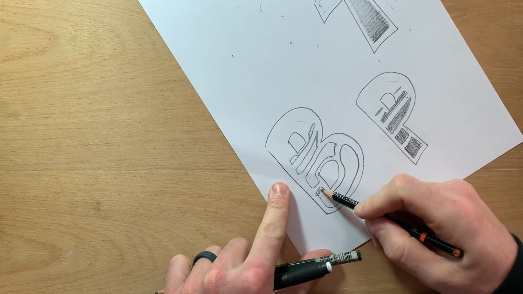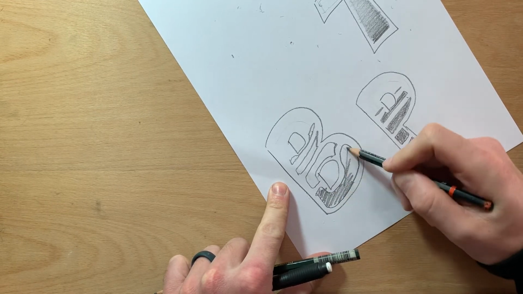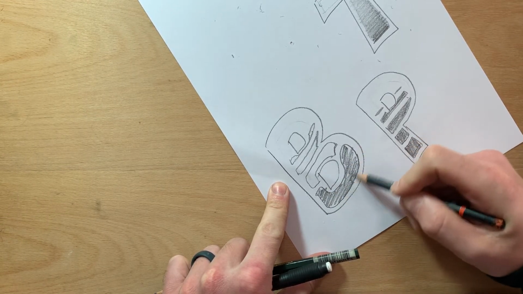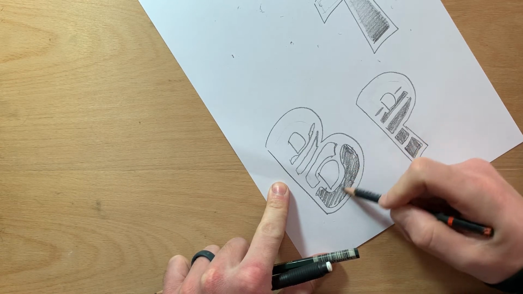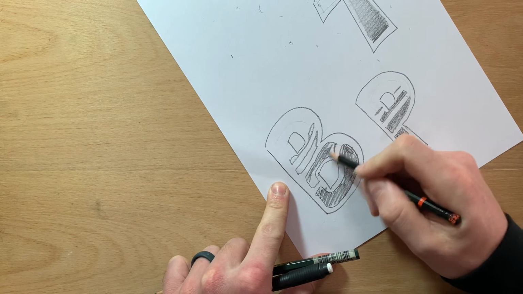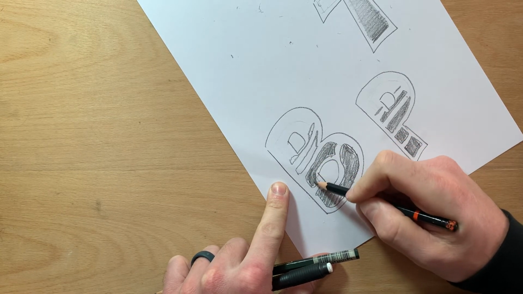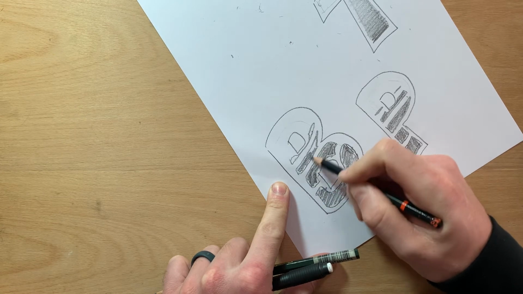So maybe I get something that looks like this. And then same thing, color this all in. Color this all in. And I get the same effect.